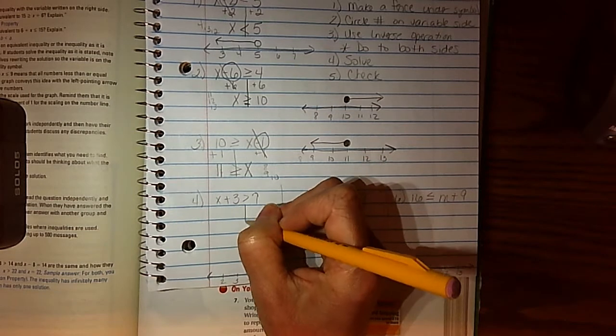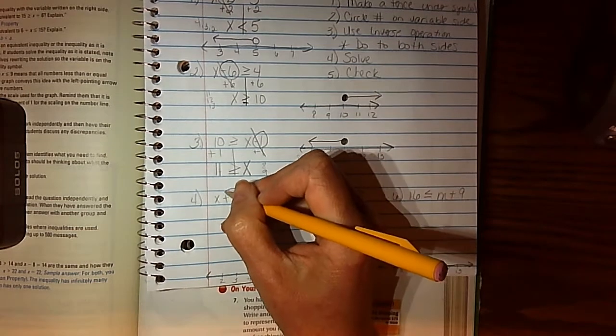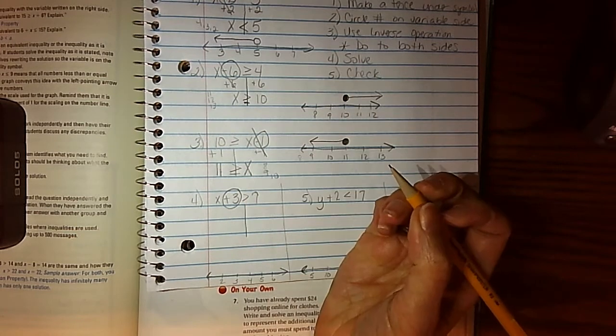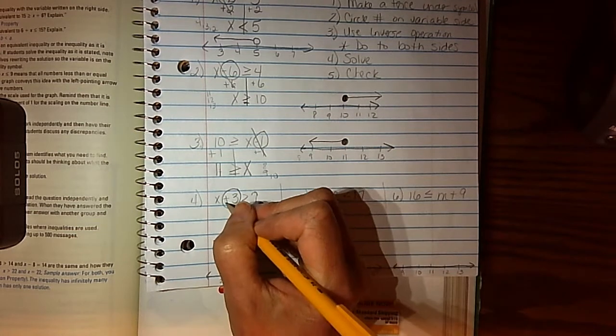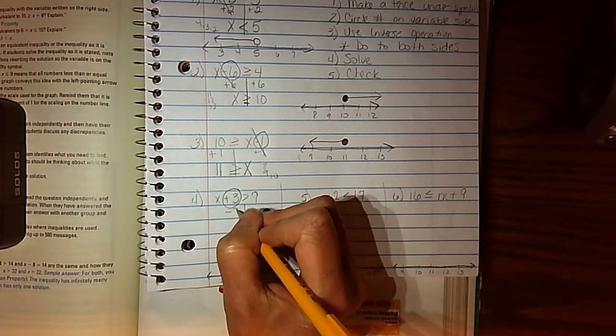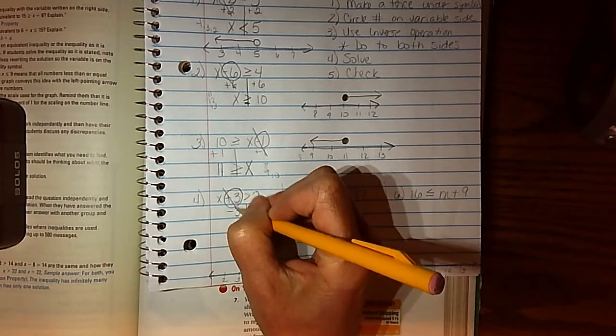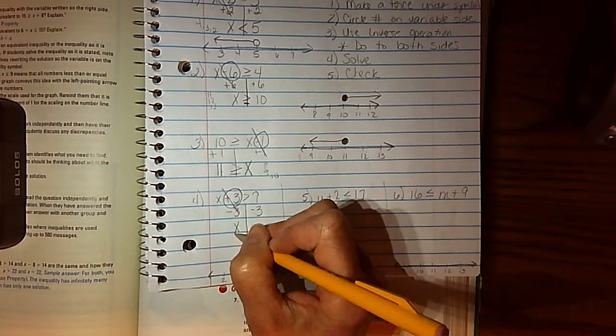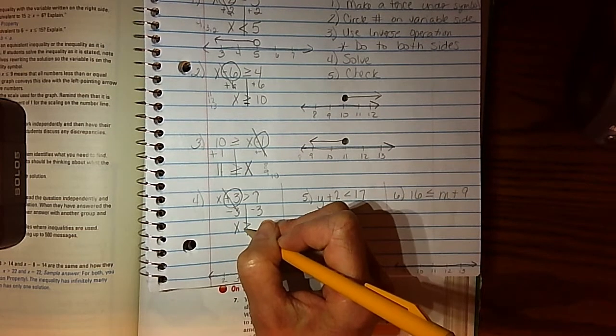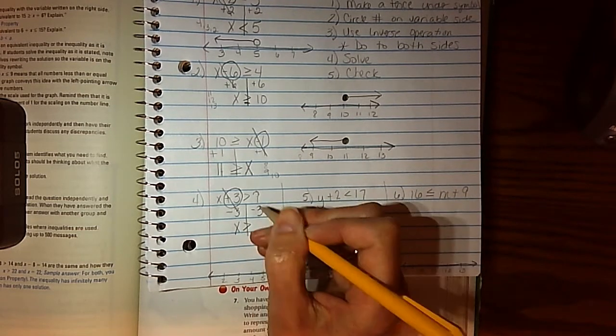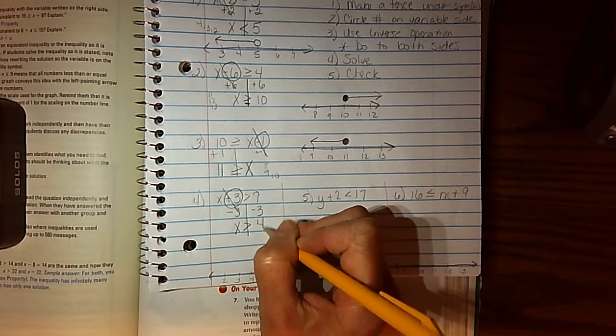All right, number 4. Same process. Make your fence under the inequality symbol. Circle the number on the variable side. Use the inverse operation. This says plus 3, so I'm going to minus 3 on both sides. Cancels out. I'm left with x. Keep the same symbol. And then solve. 7 minus 3 is 4.